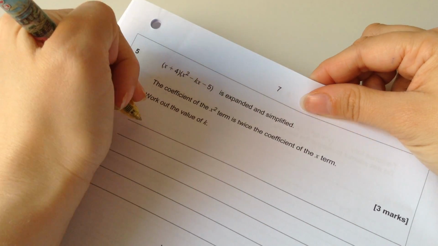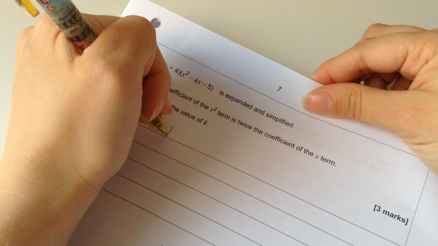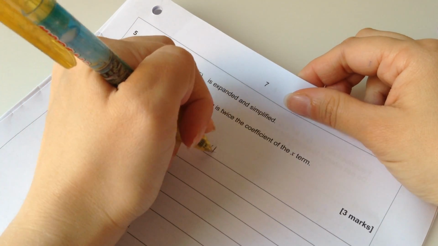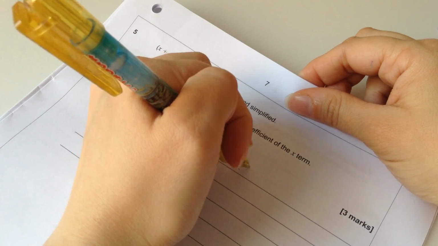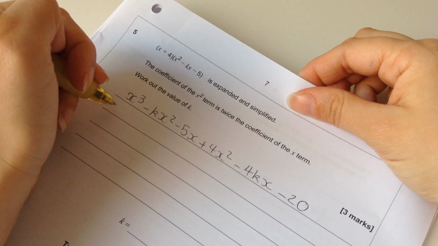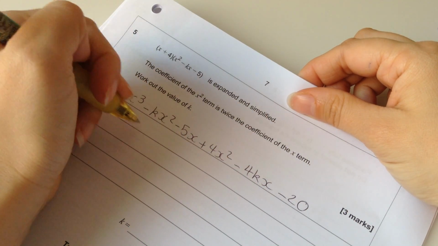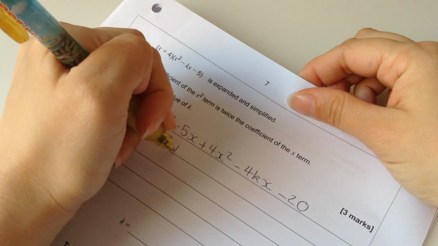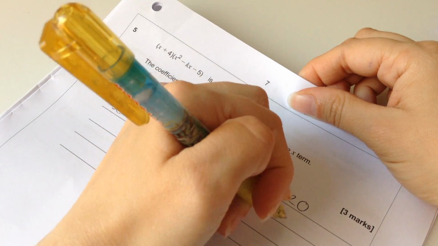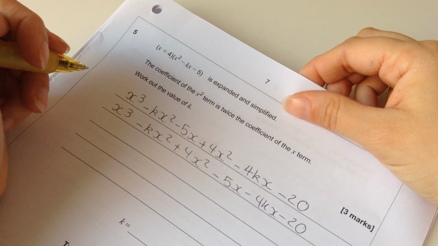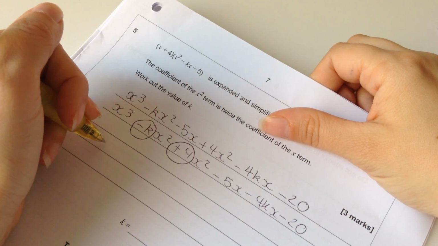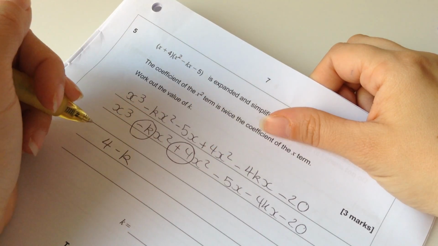Right, let's just expand it out then. X cubed minus kx squared minus 5x plus 4x squared minus 4kx minus 20. Okay, let's put the x squareds together, and let's put the x's together. The coefficient of the x squared term is minus k plus 4, or 4 minus k.